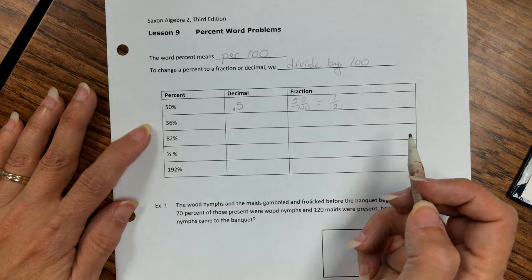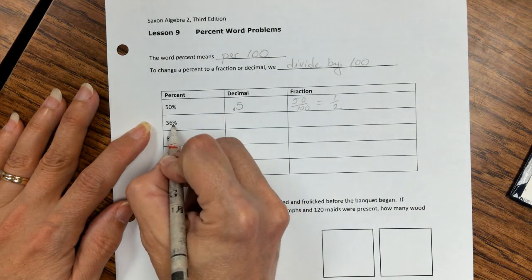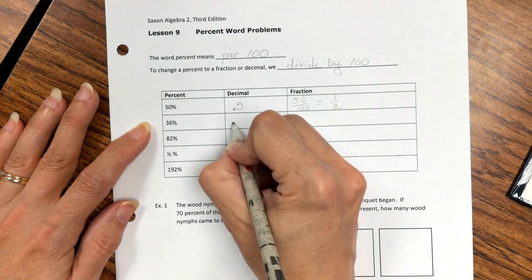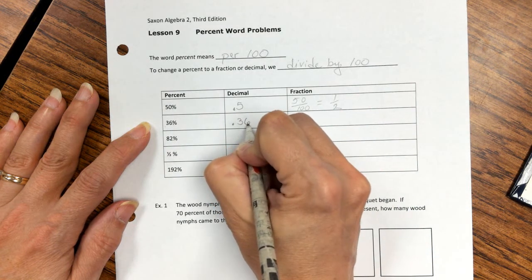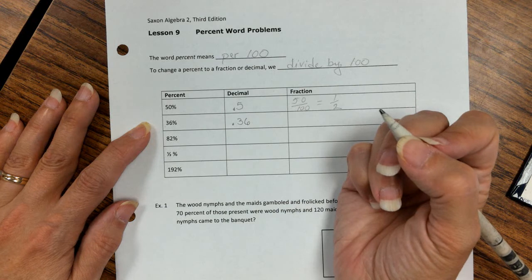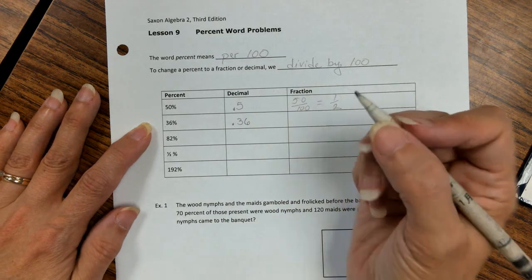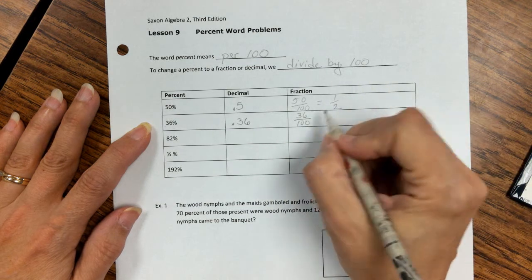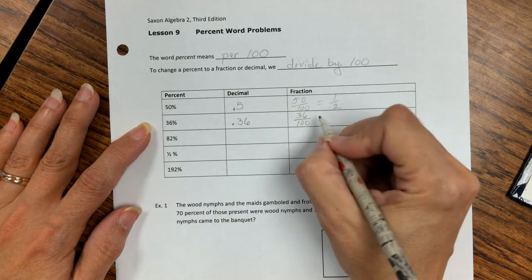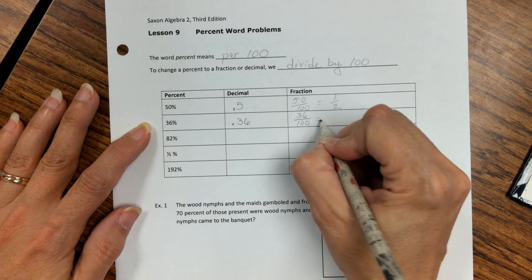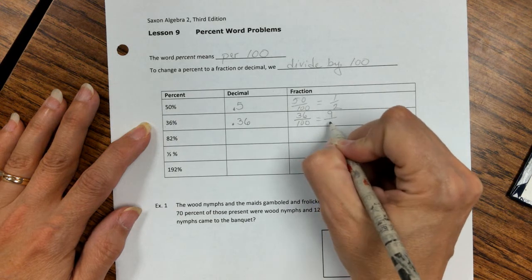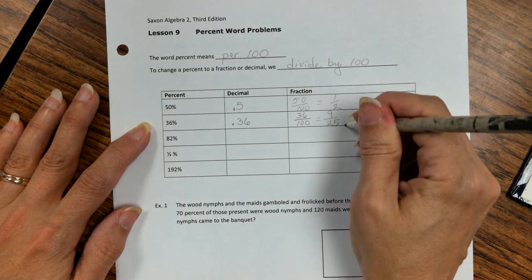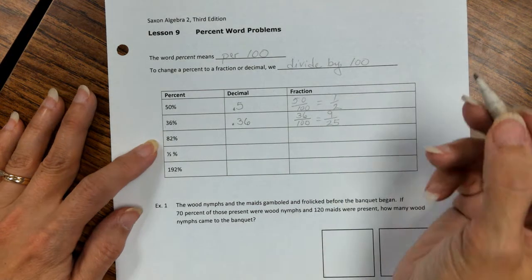might not know. For changing 36% to a decimal, again, you just move the decimal 2 places to the left, because that's what happens every time when you divide by 100. If you're doing a fraction, that is 36 over 100. And then these are both even, so you need to reduce. In fact, I noticed they both divide by 4. So I'll go ahead and do that. And then 9 over 25 does not reduce, so that's simplified.